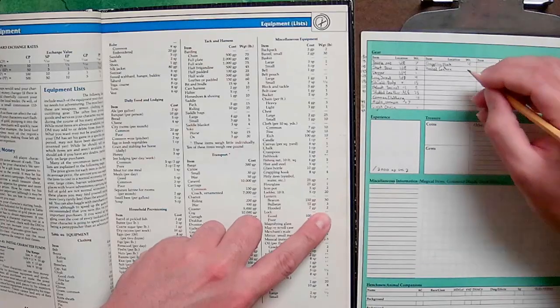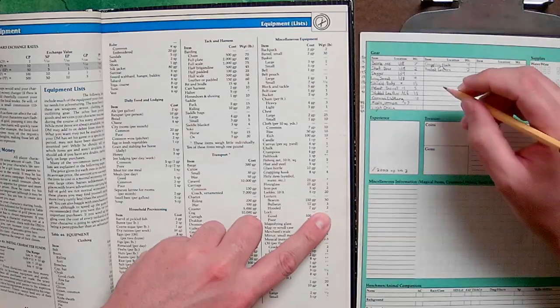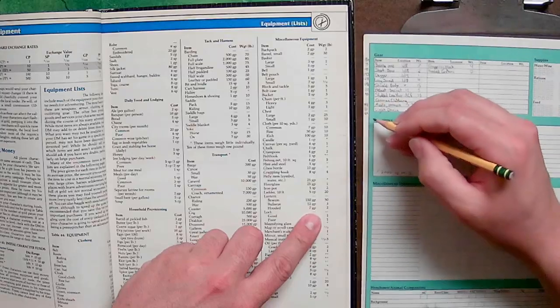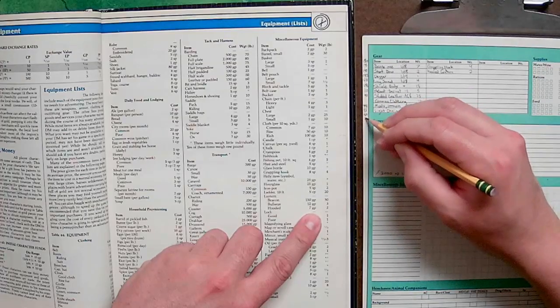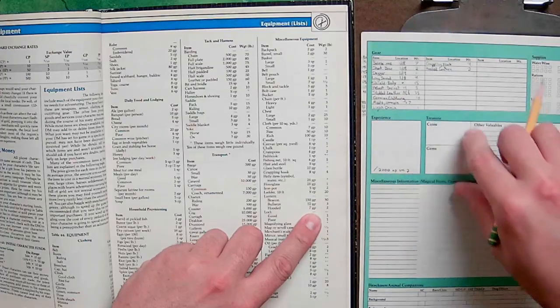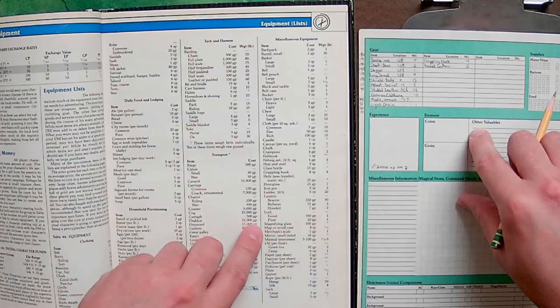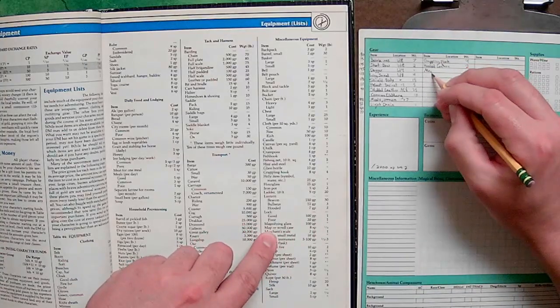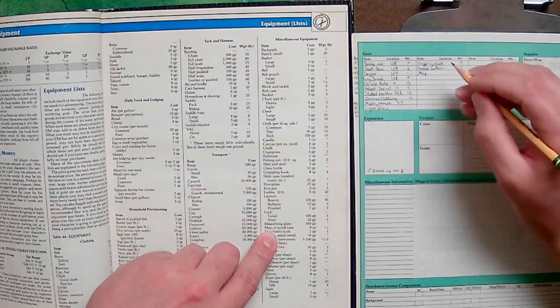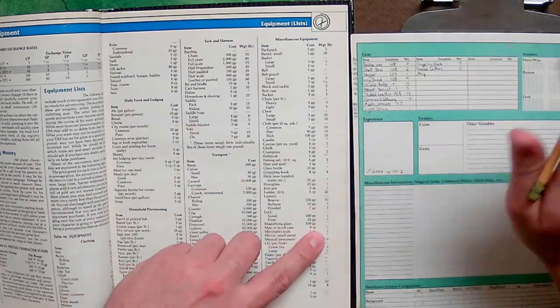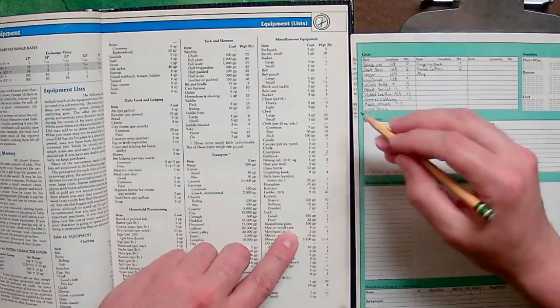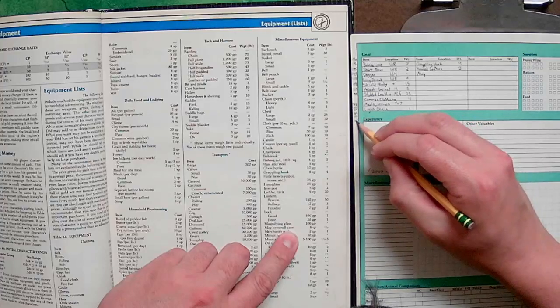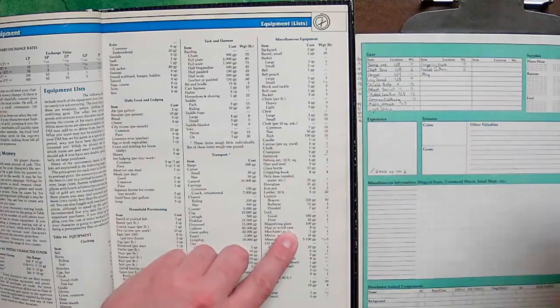At a weight of 2, and that puts us down 7 gold pieces. So we're at 77. And then a map is half. I'm not going to worry about it. Let's just do 1 gold piece on this one. So 76.